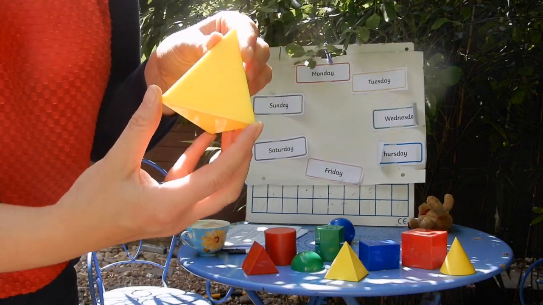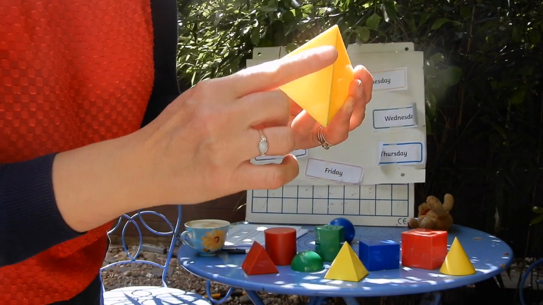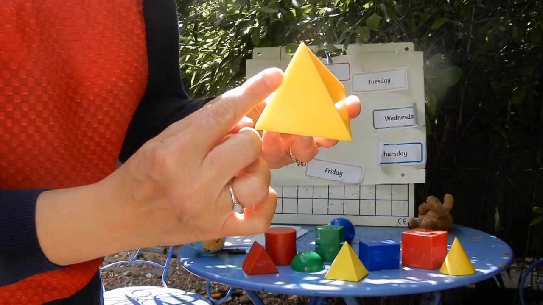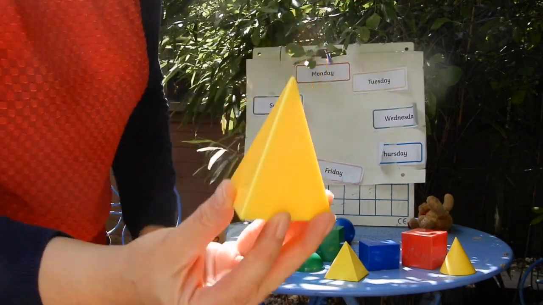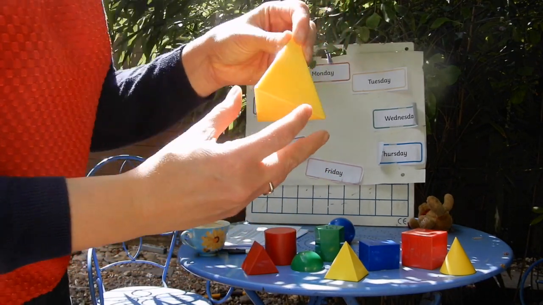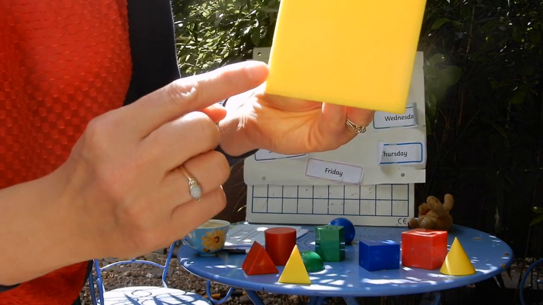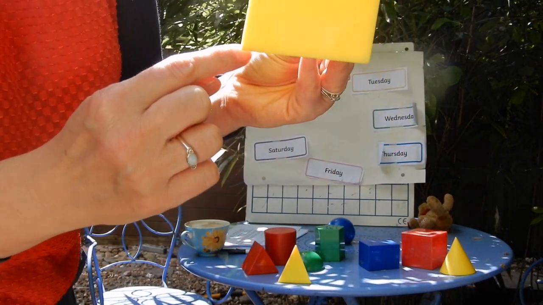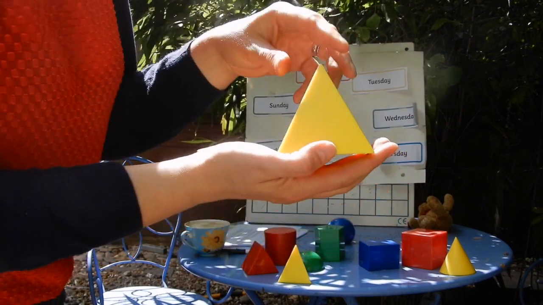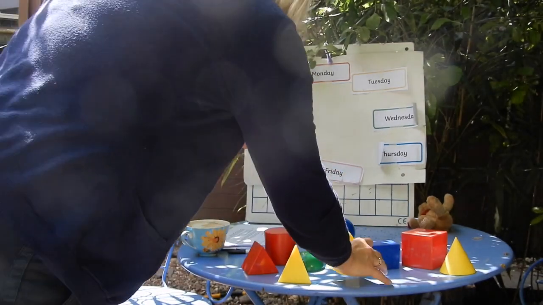So I'm going to show you first of all this solid shape. This one has a triangle at its base, but it's also the shape of a pyramid. So this one is a triangular based pyramid. Okay, so that's that one there. And I'm going to show you this one. Very similar, but this one, if I lift it up, has a square base. So it is a square based pyramid. Right, now we're not going to be dealing with those ones too much today, but I wanted to point those tricky ones out at the beginning.